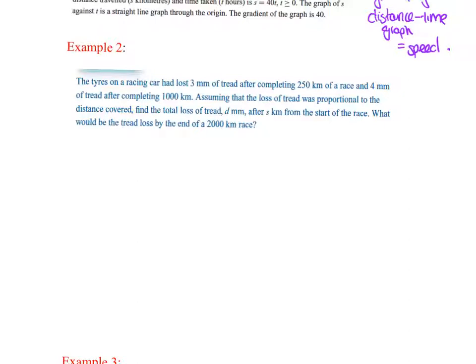So the tyres of a racing car lost 3 millimetres of tread after completing 250 kilometres of a race, and then it lost 4 millimetres after completing 1,000 kilometres. Assuming the loss of tread was proportional to the distance covered. So they're just saying, assuming that the tread is only getting lost because of the distance travelled. We know that isn't the case in real life, but that's why they write that, because someone's going to argue. So that's eliminating that fact. It says find the total loss of tread.